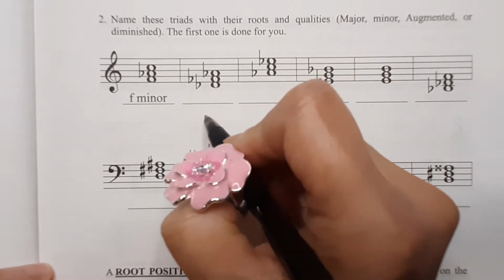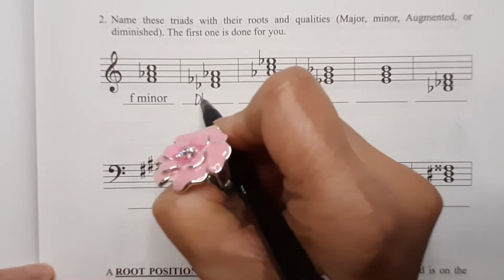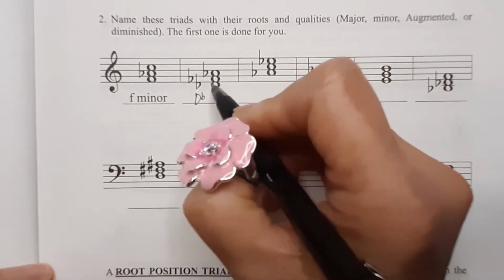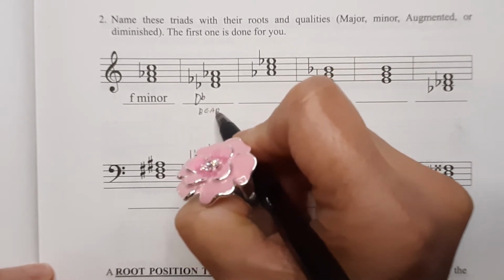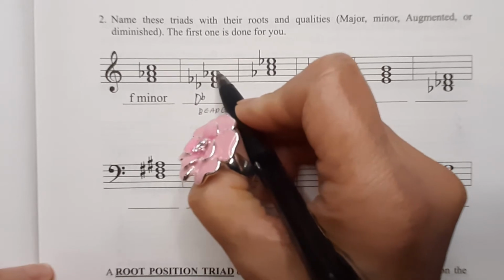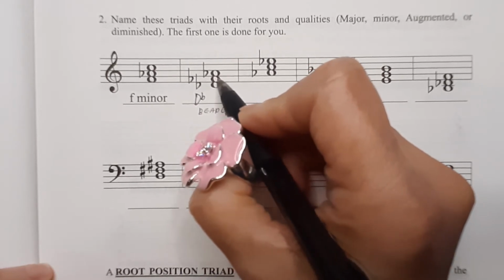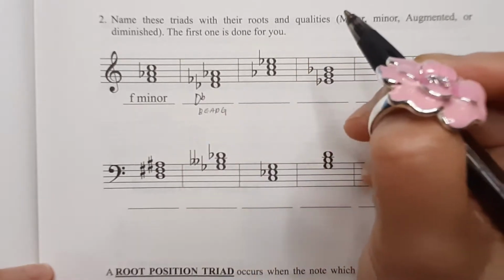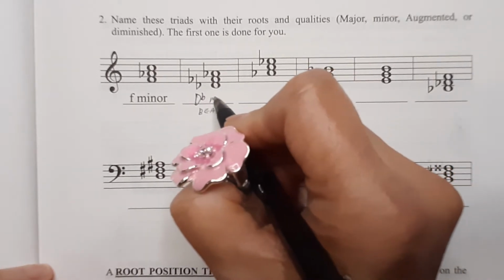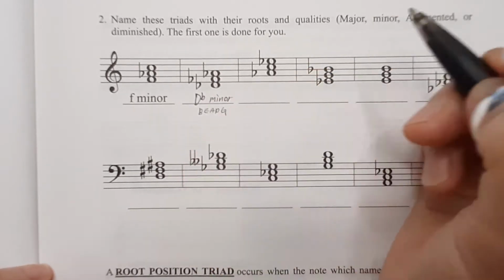Now, what's the lowest note? It's a D flat. Now, then we're going to figure it out. What do you have in the key of D flat major? We have B flat, E flat, A flat, D flat, and G flat. There's A flat, but it's supposed to be F natural, but it's lowered. Then what do you call it? Minor. It's a D flat minor.